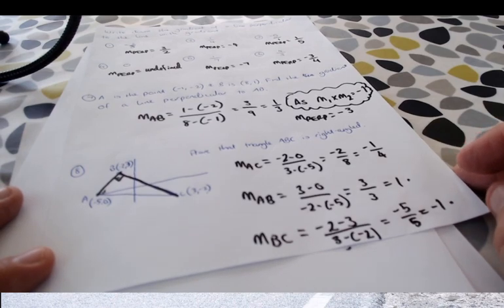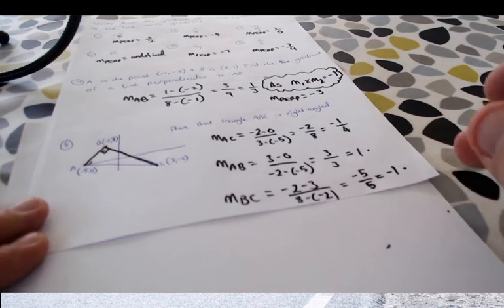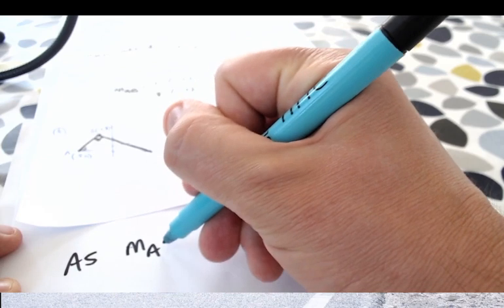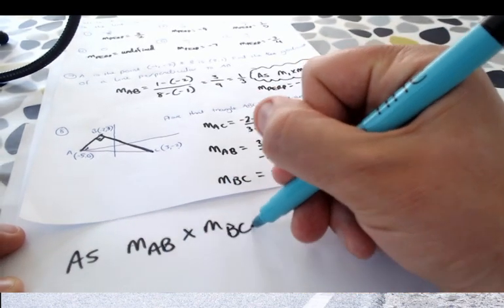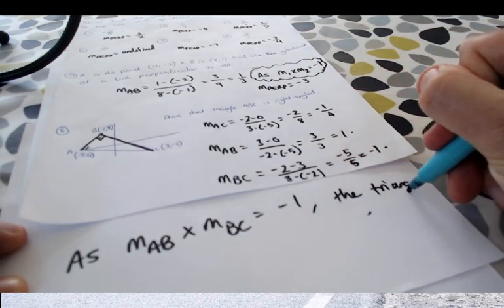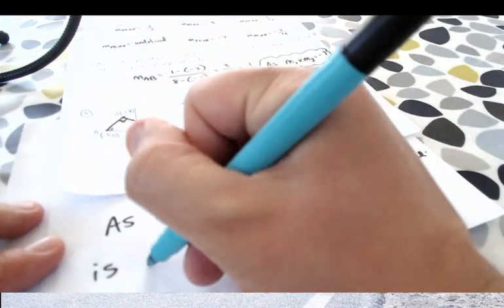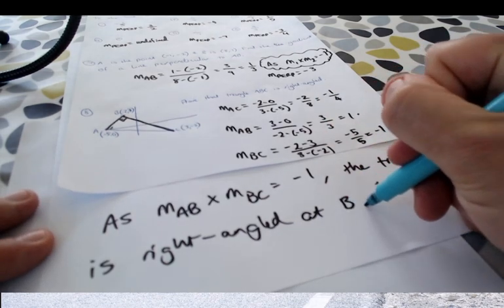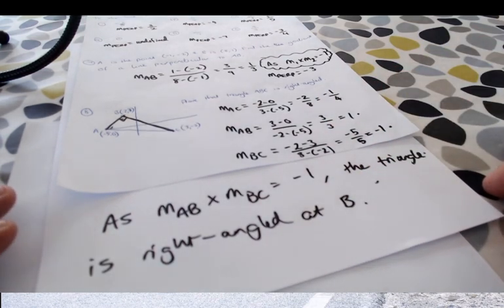To communicate that answer, which is very important, you would write something along the lines of this: the gradient of AB times the gradient of BC equals -1. The triangle is right angled at B. And that, everybody, is perpendicular gradients. We're adding it in. It's another way of finding the gradient of a line. And that is your first proof at Higher Maths. Enjoy!